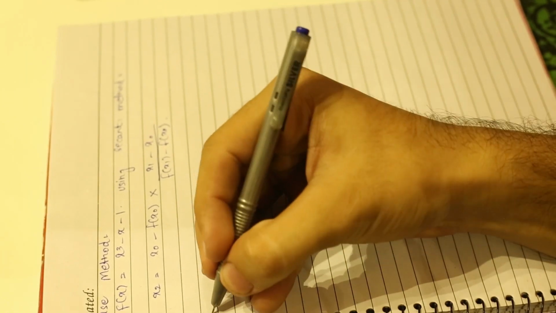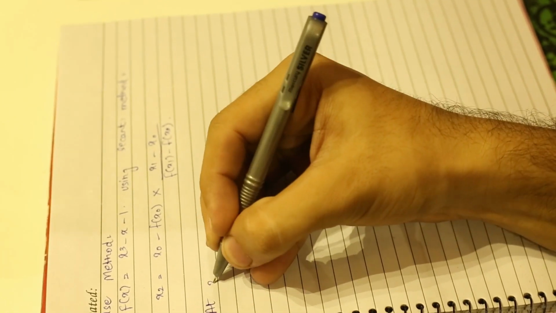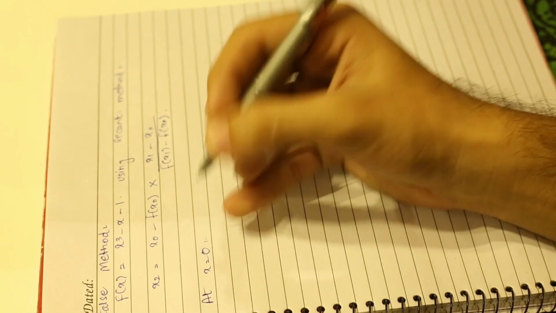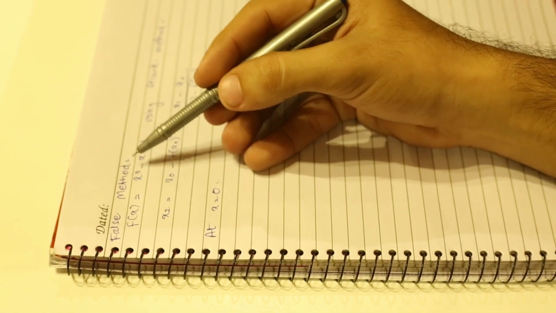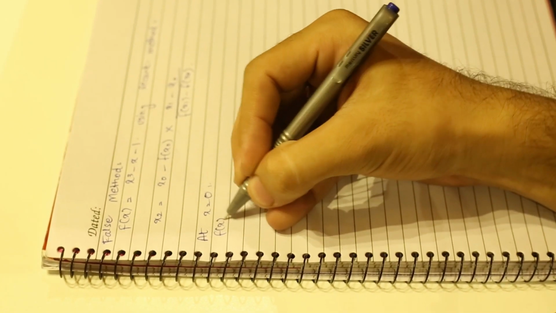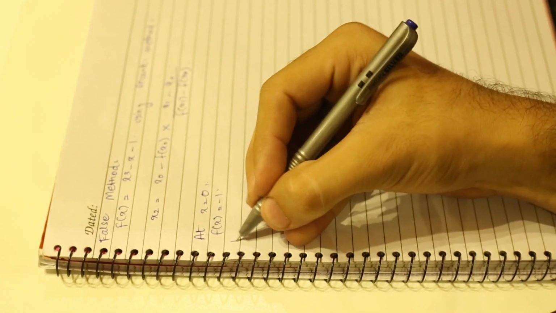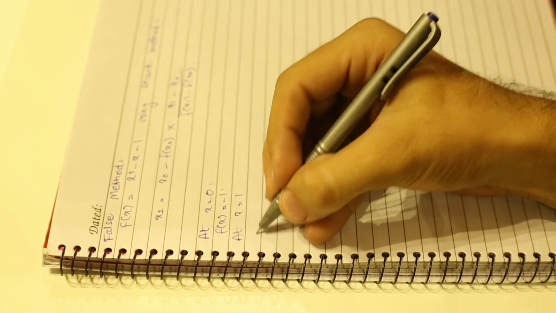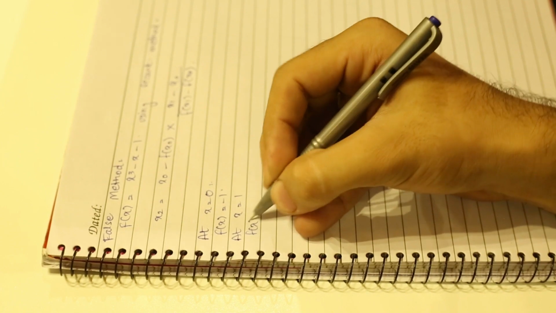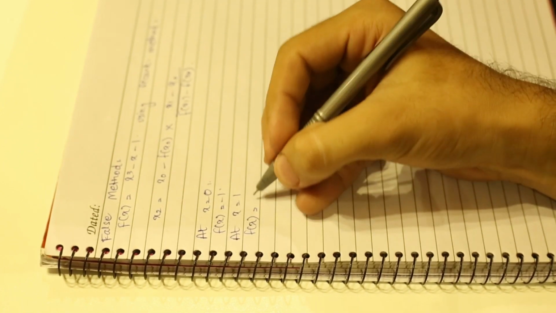Now the next step is I'm going to put values in the equation instead of x. The first value I'm going to take is x equals 0. When we put x equals 0 in the equation, x cubed will be 0 and minus 0, and the minus 1, so we will be left with minus 1. So the f of x value will be equal to minus 1.